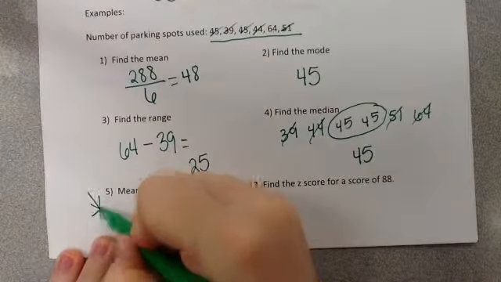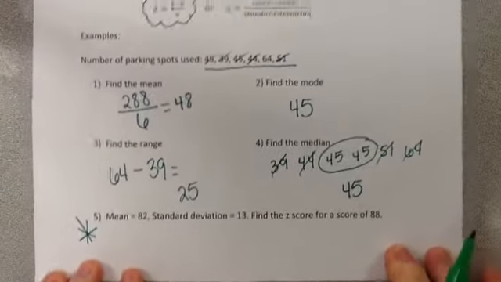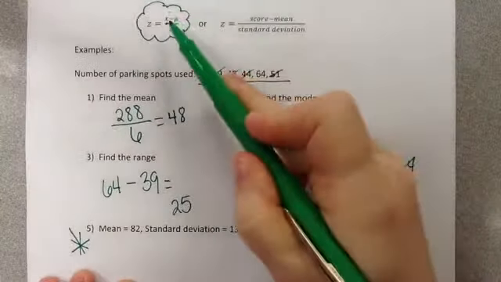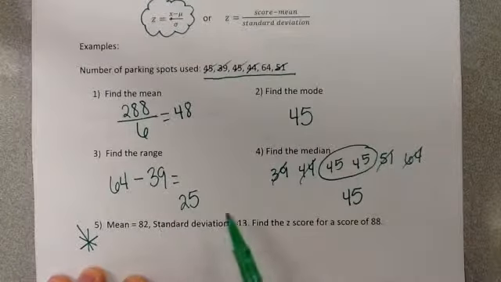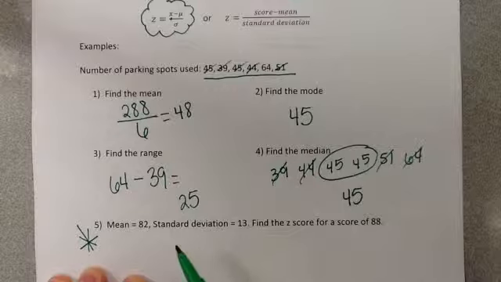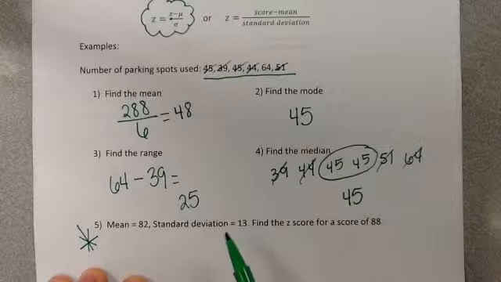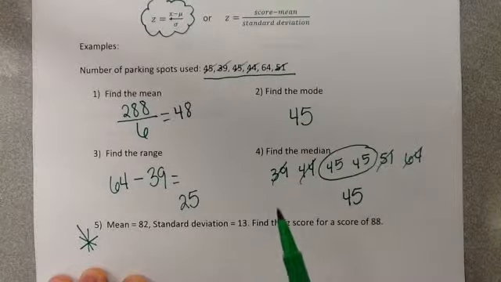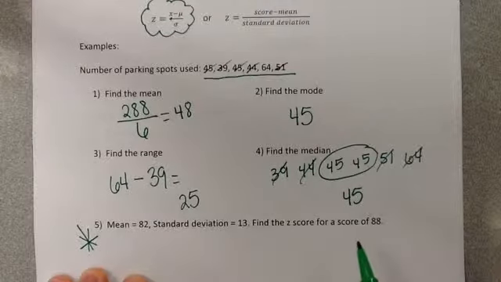Here's the question I said you really need to know what this formula means. And again, you'll be given the formula for standard deviation, and you'll be given this information. The mean is 82, the standard deviation is 13. Find the z-score for a score of 88.